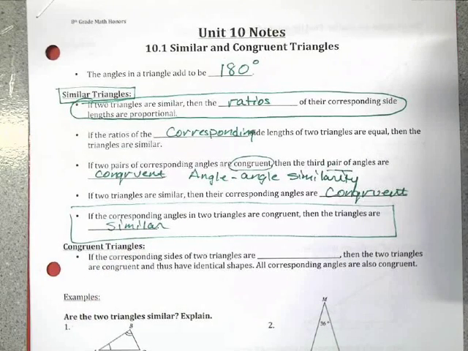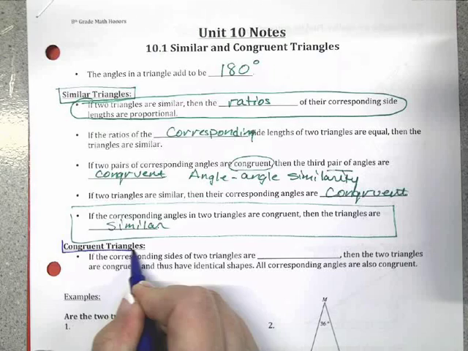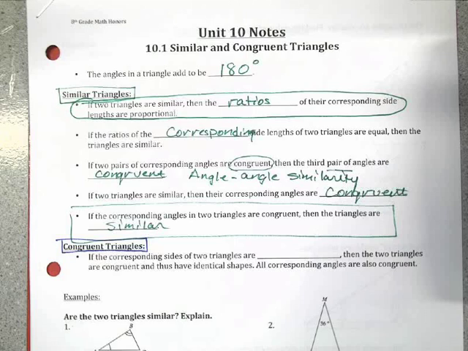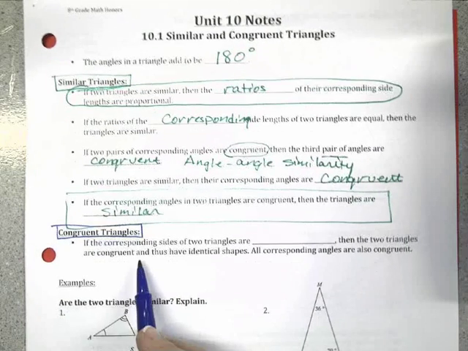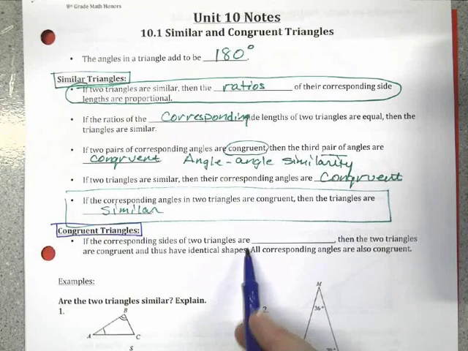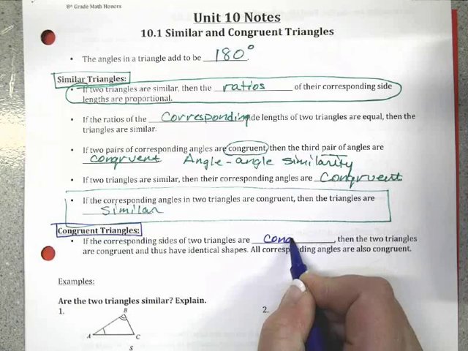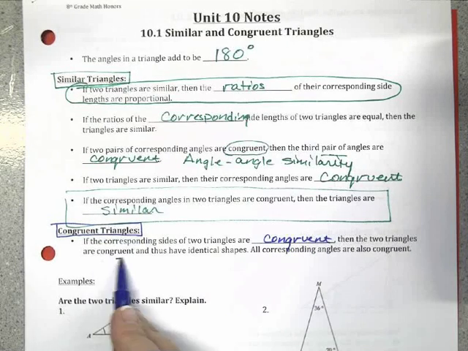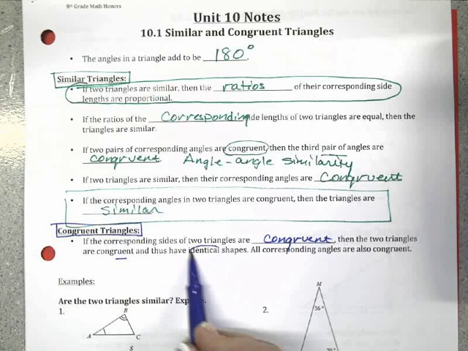Okay, so similar is different from just the triangles being congruent. Congruent triangles means that all the corresponding angles are the same measurement, and all the corresponding sides are the same. So if the corresponding sides of two triangles are congruent, then the two triangles are congruent and thus have identical shapes.